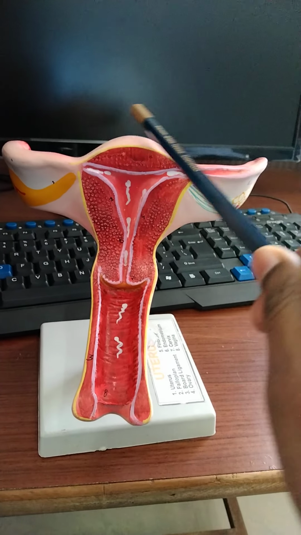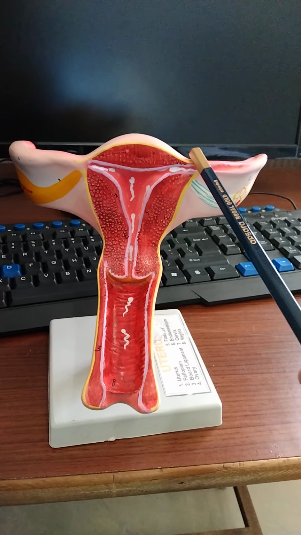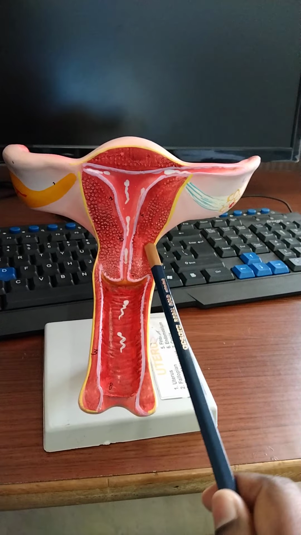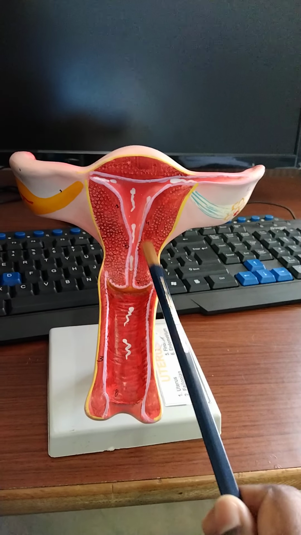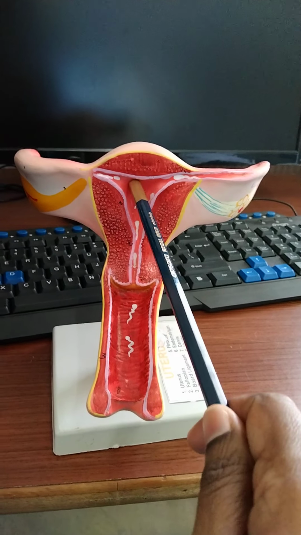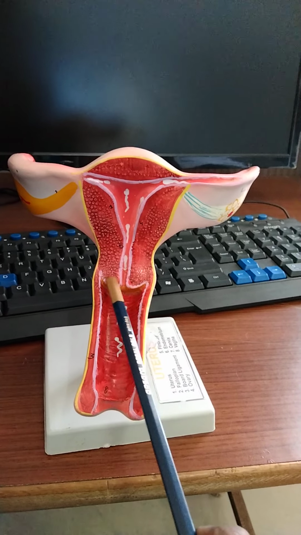We have the first portion, which is a dome shaped structure, which you call the fundus of the uterus. Next is the tapering body, which you call the body of the uterus. The inner portion of the body we call the cavity, the uterine cavity. Next, the inferior narrow portion we call the cervix.